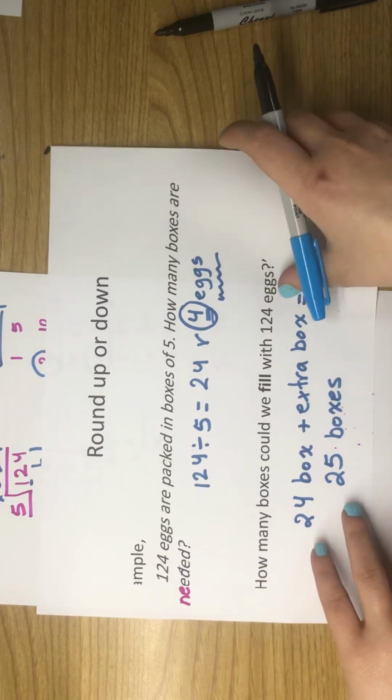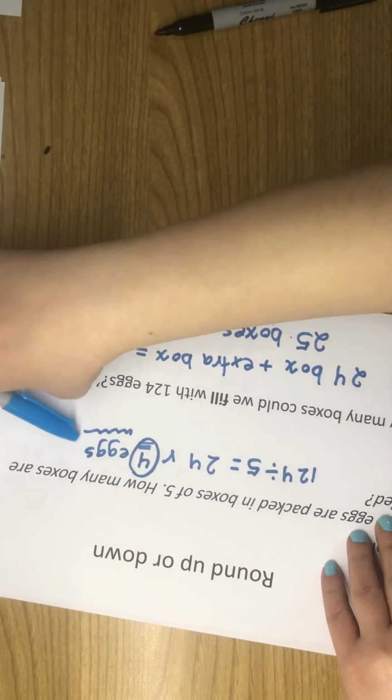Okay, now let's move on to estimating the quotient, the title of our lesson.